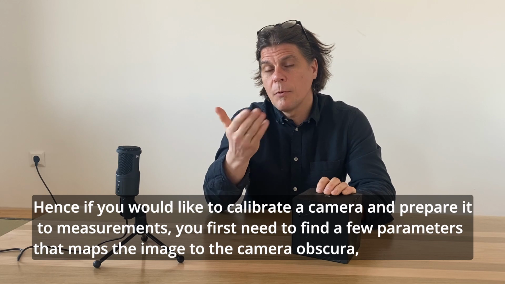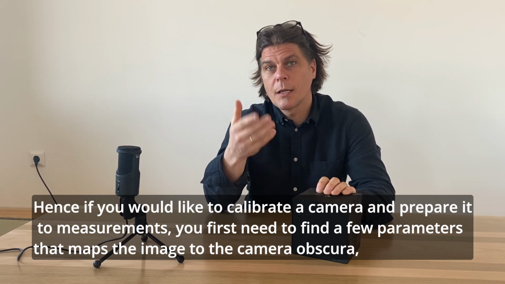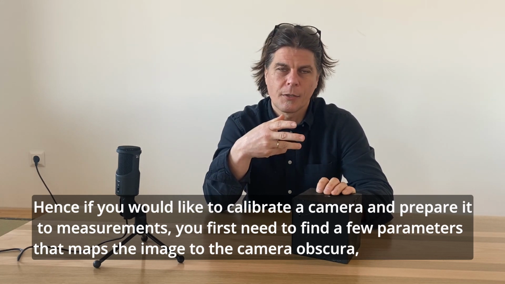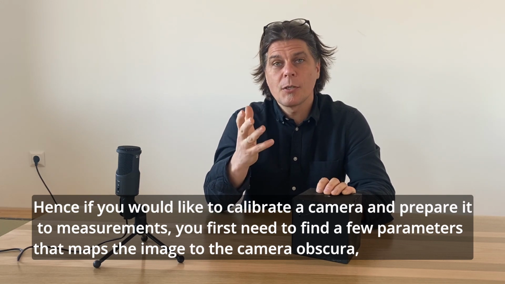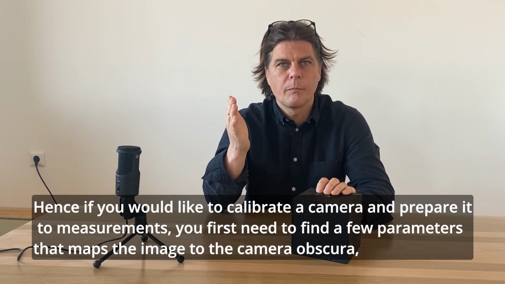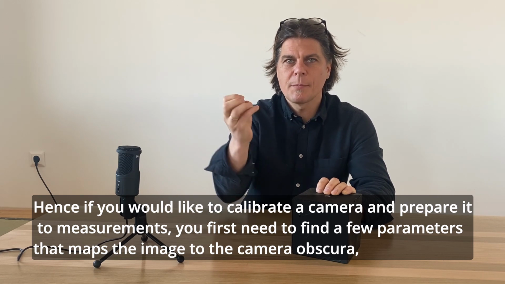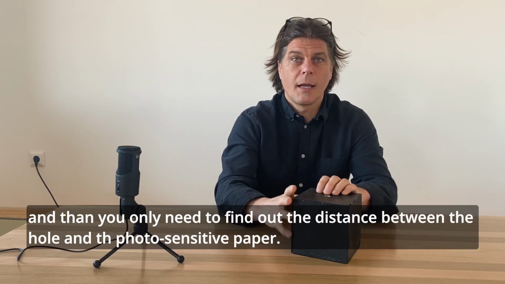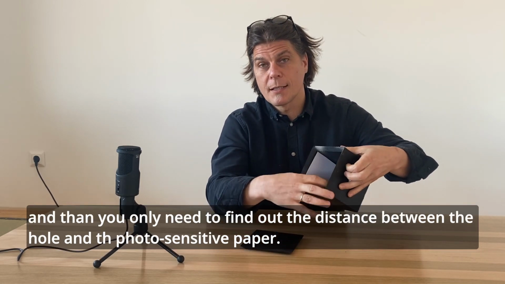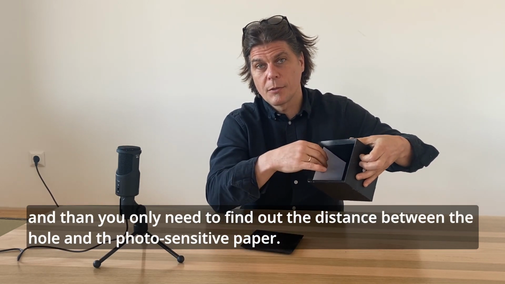And hence, once you would like to calibrate the camera, so that kind of prepare it to measurement, you actually need to find a few parameters that maps the camera's image into a camera obscura, and then you only need to find out the distance between the hole and the photosensitive paper.